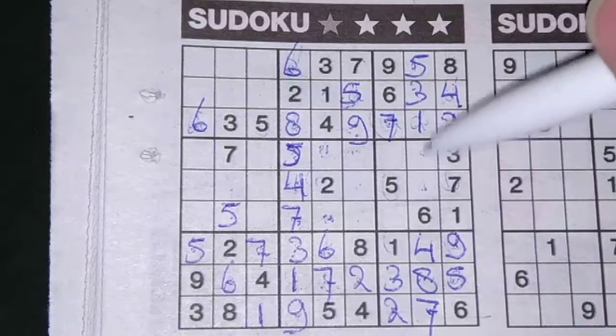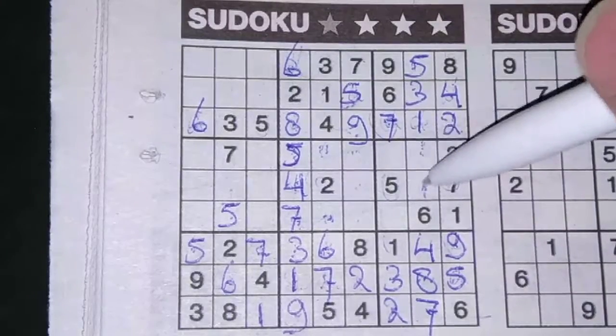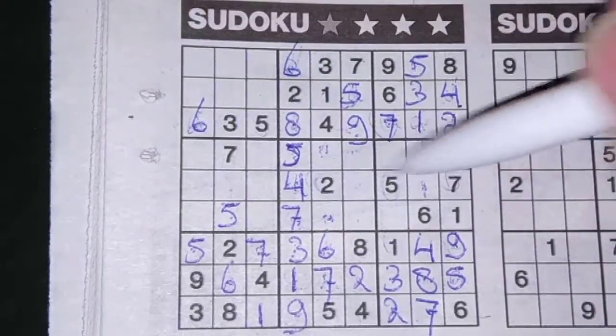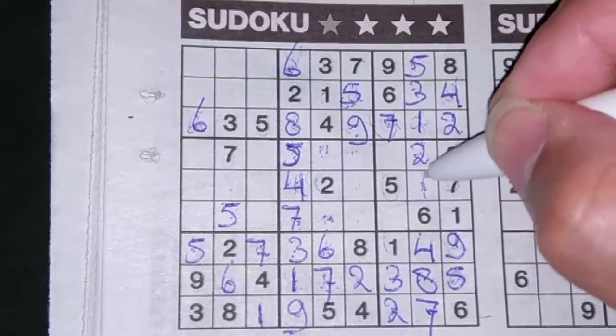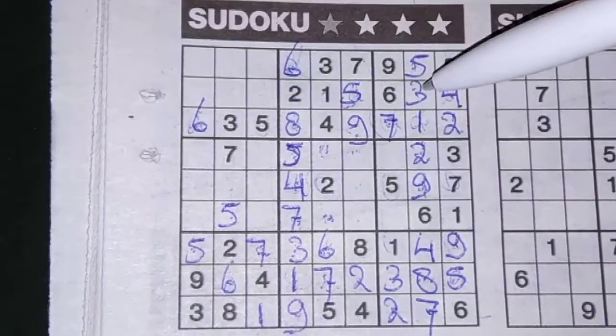These two should be the 9 and the 2. In this column, we have a 2 here, no 2 there. 2 should be here, and the 9 goes there.